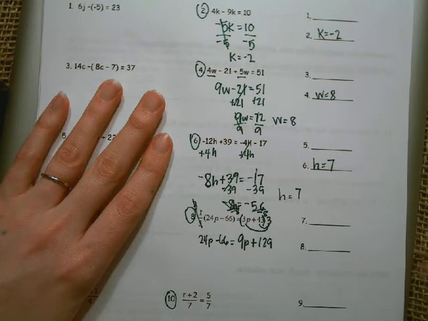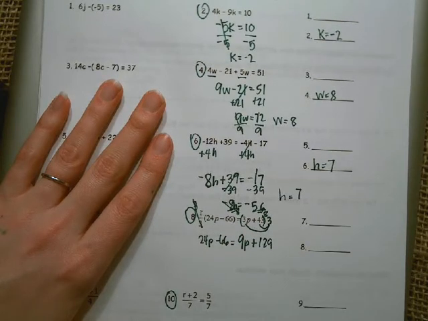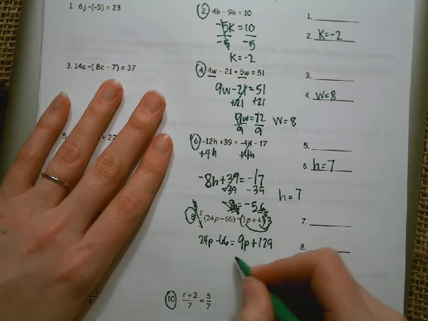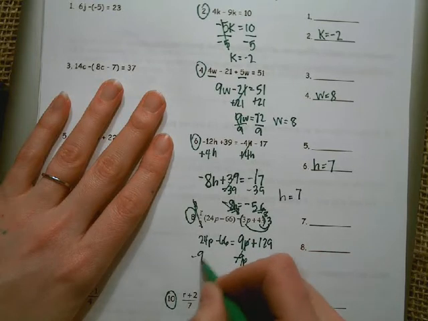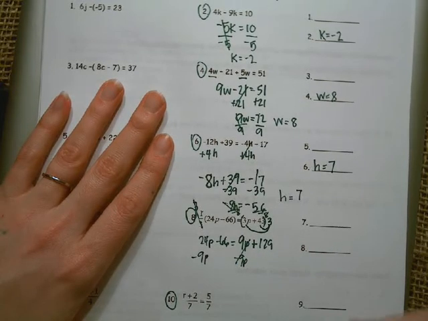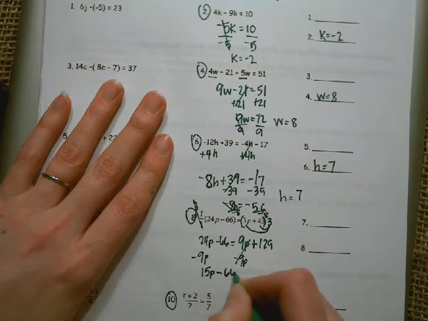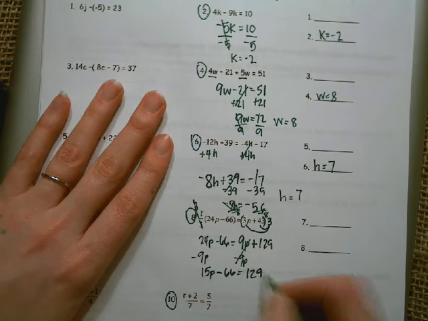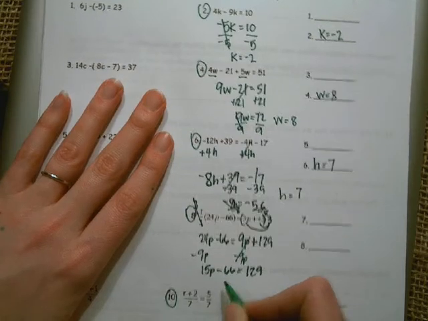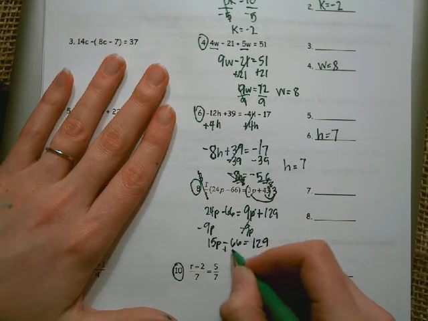So now my problem looks a lot more friendly. I want to pick a side to move all my letters to, so I'm going to move my letters to the left. 24 minus 9 is 15p minus 66 equals 129. Then I would add the 66 to both sides. Add 66.